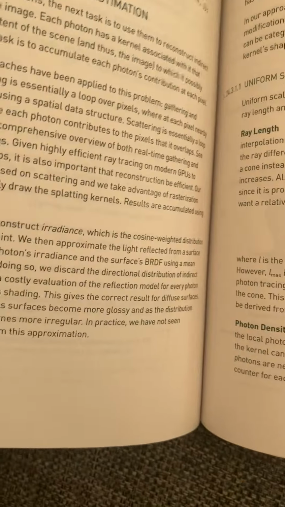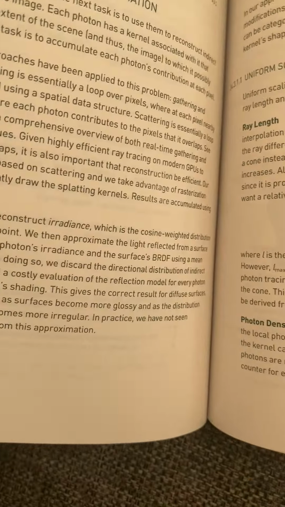What is it about? Yeah, I see it's about some advanced photon mapping. Okay, I read this chapter, but for some reason I don't remember everything. I think maybe it's not bad, but I put it average.